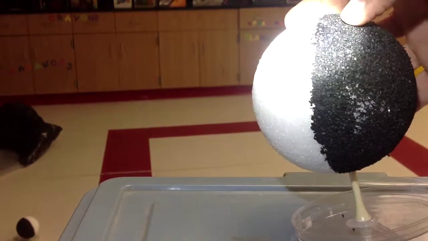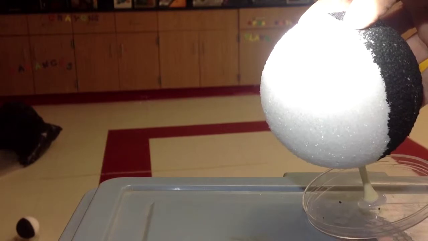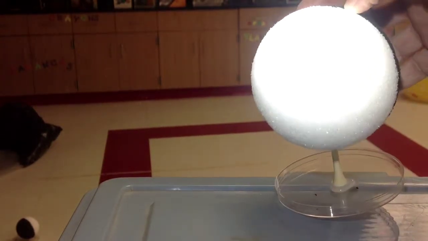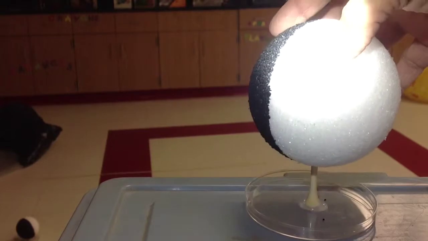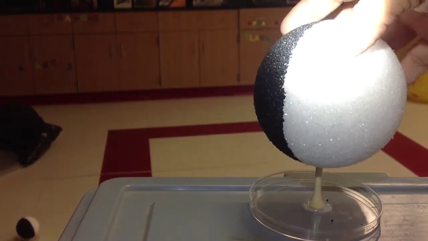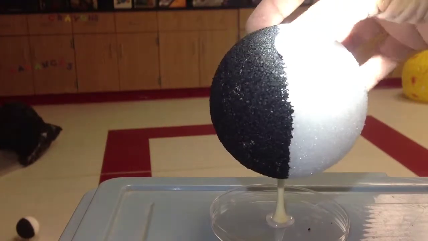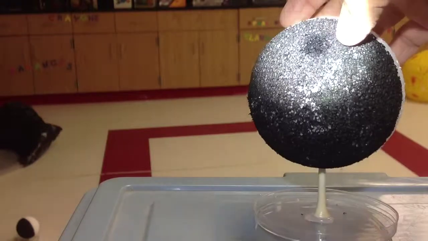And as that moon rotates, you'll see a half moon. You'll see a 3/4 moon. And eventually you're going to see full moon. And then it begins to wane off. So you're just going to see part of the moon, half moon, a crescent moon, back to new moon.